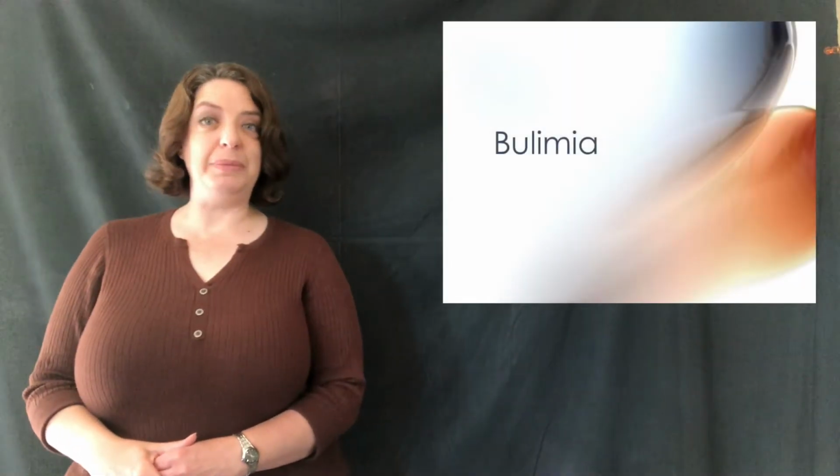Next we have anorexia. Anorexia is a mental disorder where people decide not to eat, maybe because they are feeling conscious about their weight or whatever, but it's the idea that they are so afraid of gaining weight that they refuse to eat food. So that's what the sign looks like. Food, push away.